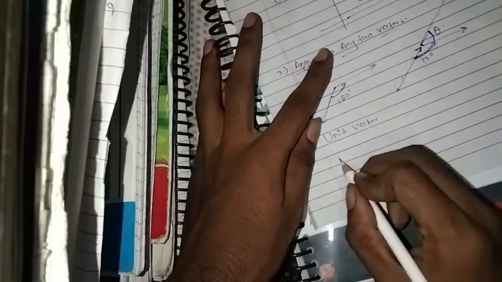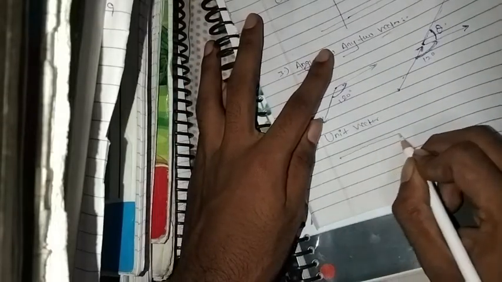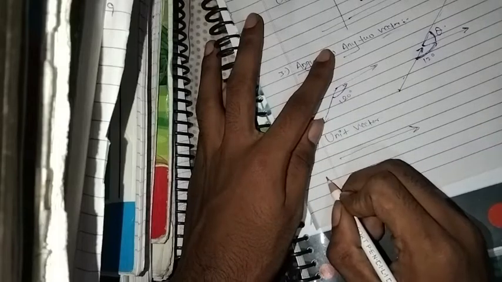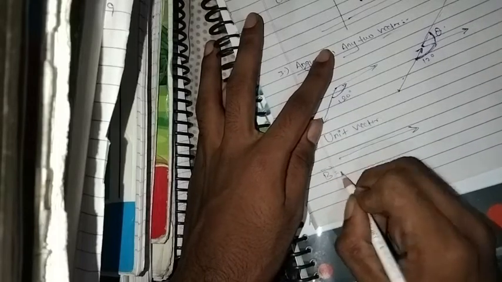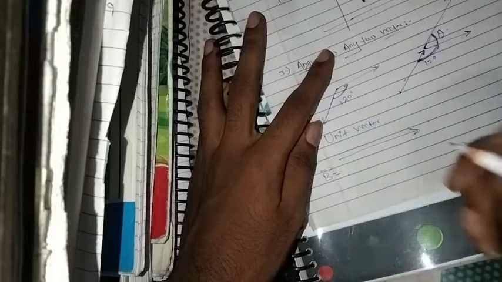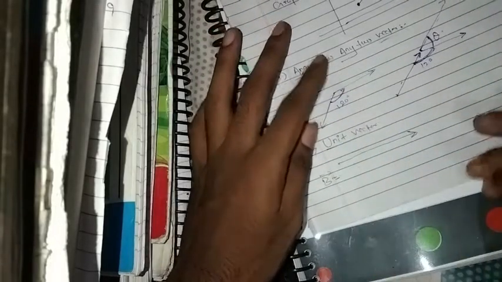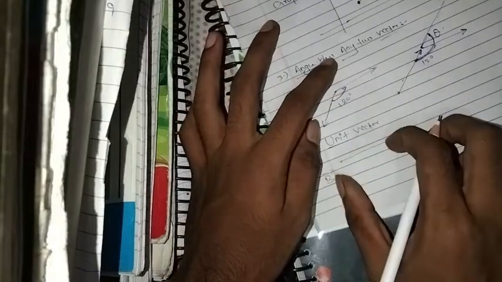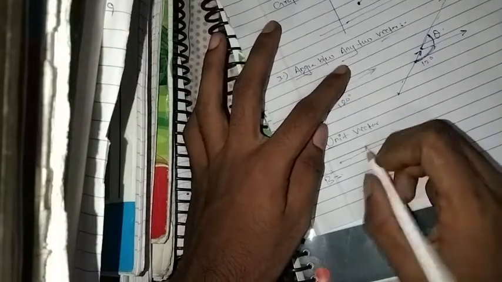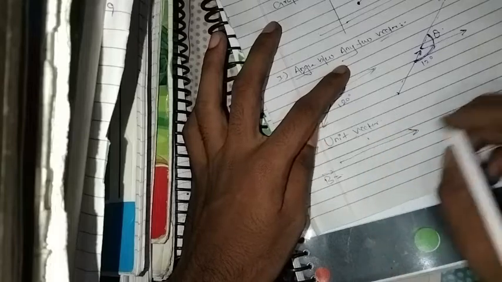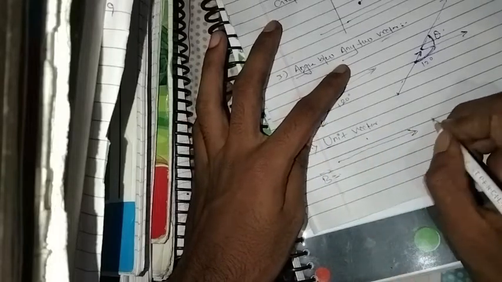If there is any vector of any magnitude, let's suppose this is a vector b. A unit vector is a vector which is in the same direction as the given vector, but its magnitude is just 1. What is a unit vector?